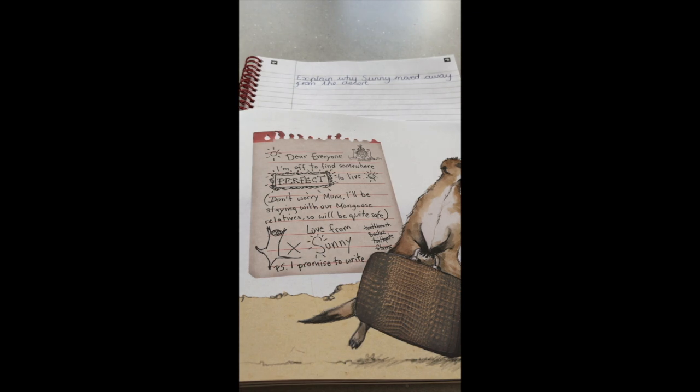It said, Dear everyone, I'm off to find somewhere perfect to live. Don't worry Mum, I'll be staying with our mongoose relatives, so we'll be quite safe. Love from Sunny. P.S. I promise to write. So explain why Sunny moved away from the desert. Let's see if I can find any clues in the text to help me answer this question.